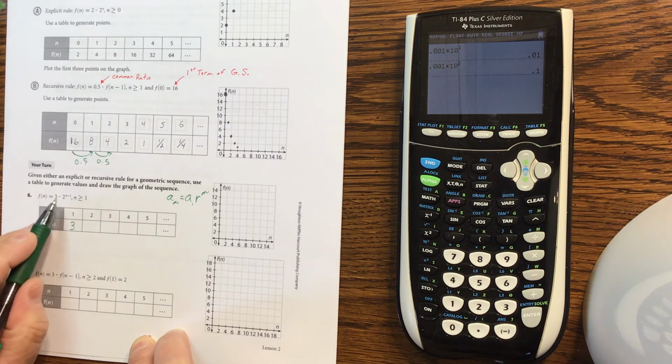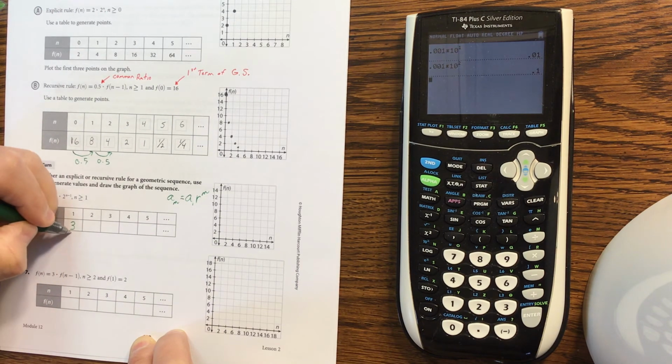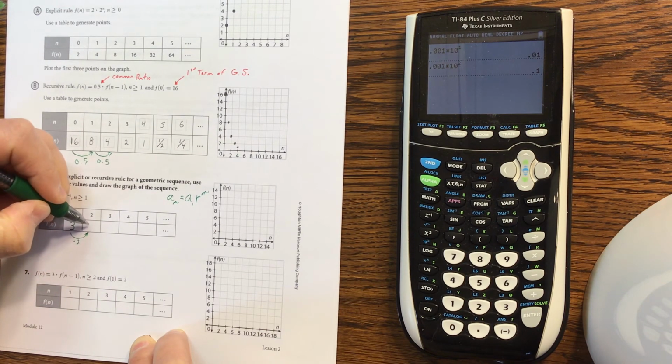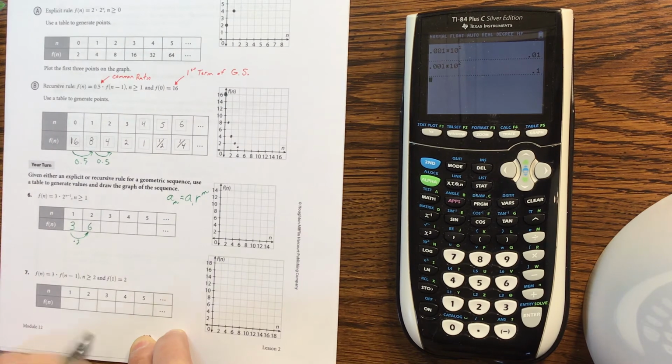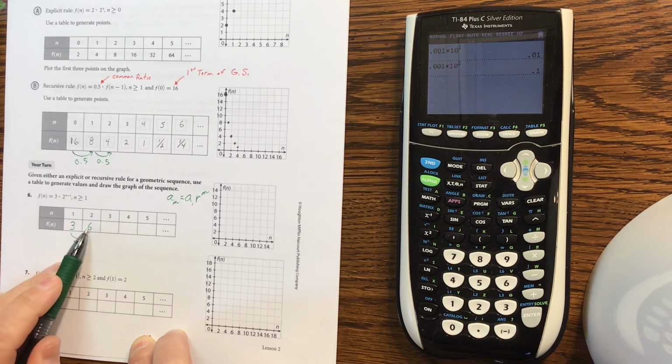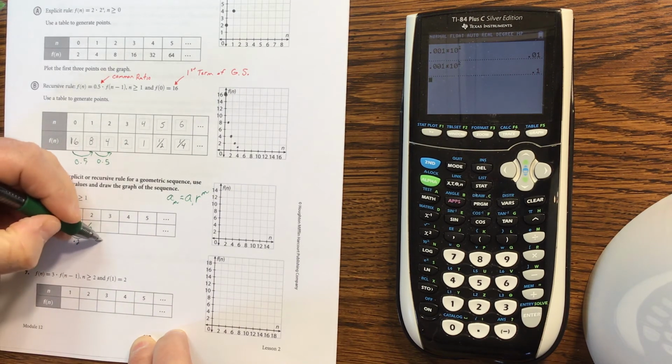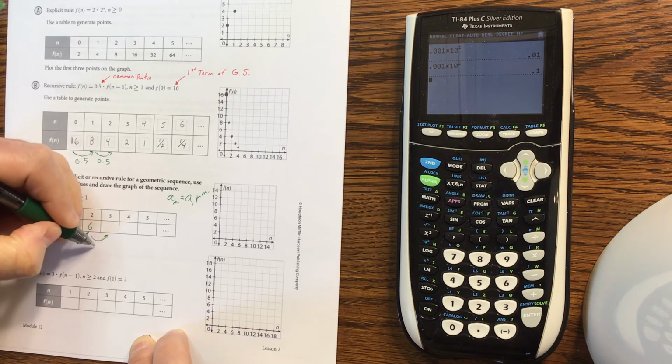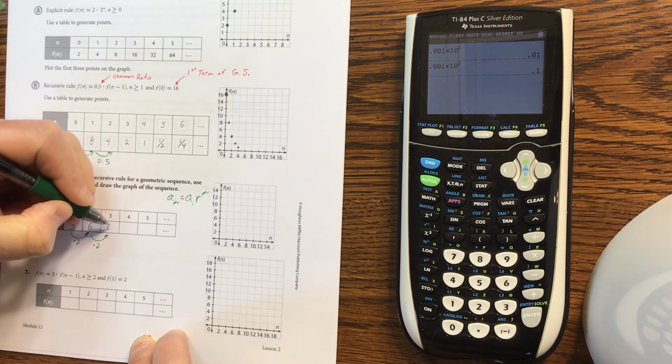We already know that this has a common factor of 2. So we know that's going to be multiplied by 2. So that becomes 6. Well, you can check. 2 to the 2 minus 1 is 2. 2 times 3 is 6. And this guy right here is going to be multiplied again by 2. You get 12.